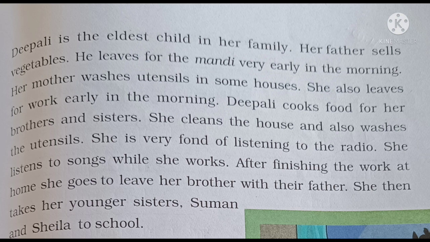Then Dipali is alone at home, so she has to do all the household work. Dipali cooks food for her brothers and sisters. After cooking, she cleans the house and also washes the utensils. Then she listens to the radio because she is very fond of it. She listens to songs while she works.